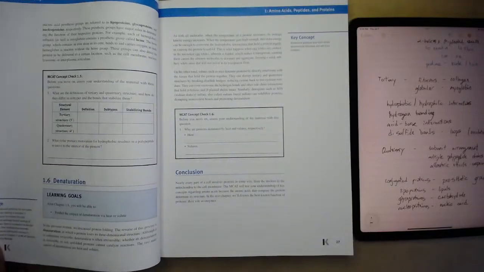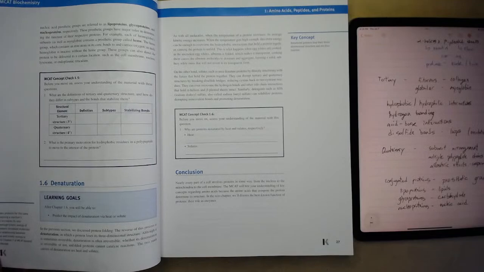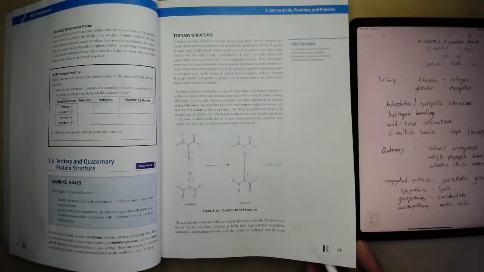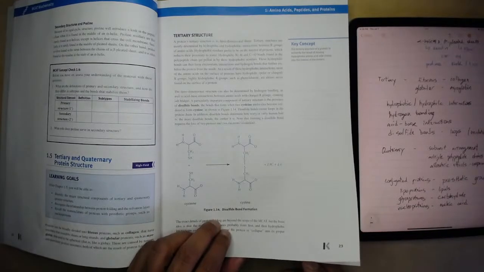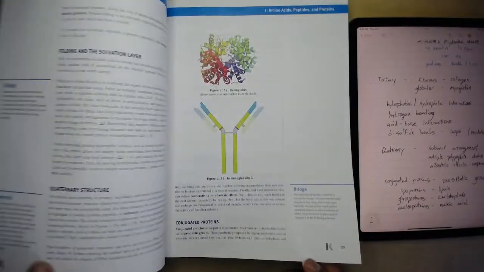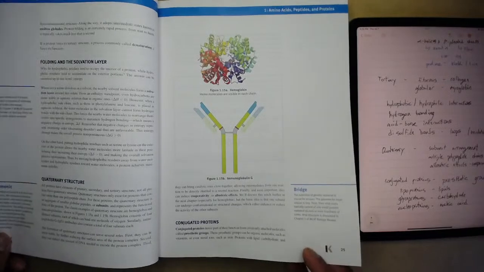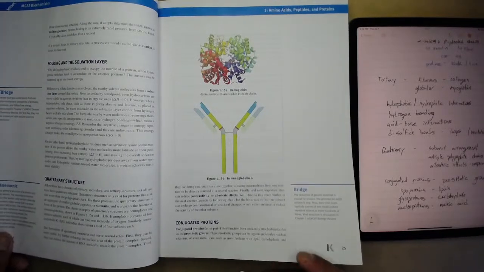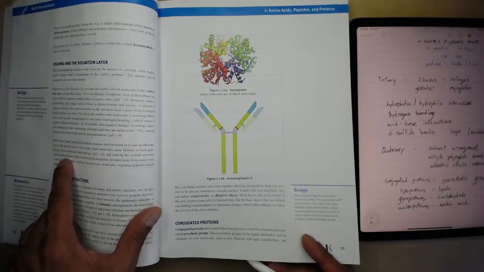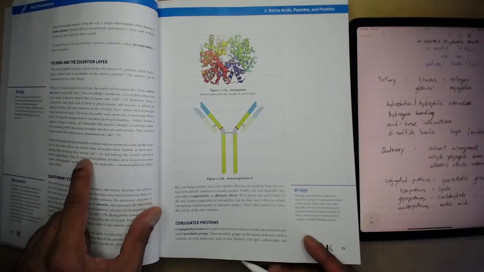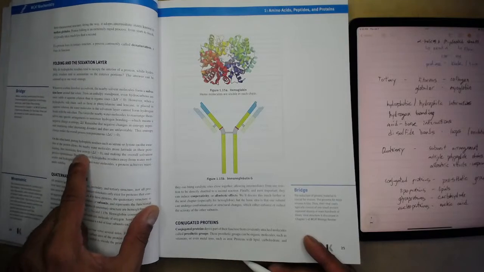Or hydrophobic/hydrophilic interactions. So to increase entropy. So I guess the ultimate motivation is entropy. Increase their entropy.